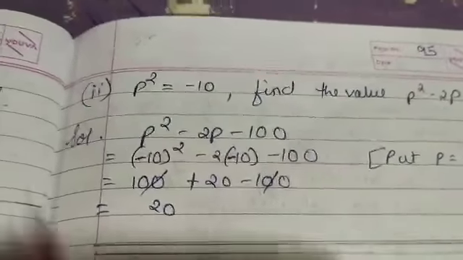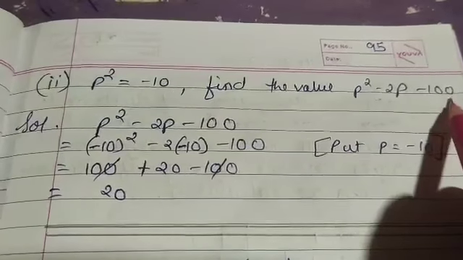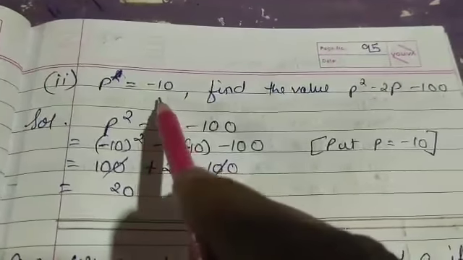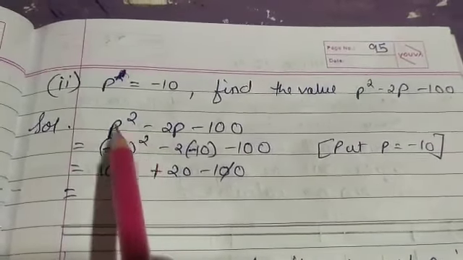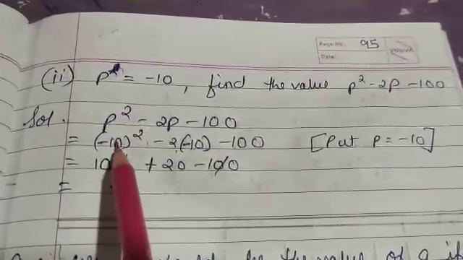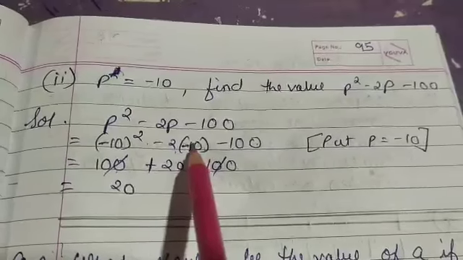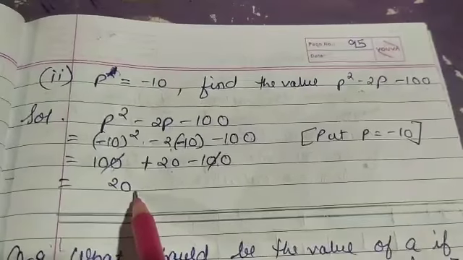See here, p square minus 10 is there. Find the value of p square minus 2p minus 100. Now dear student, here you have to substitute the value of p with minus 10, that is p equals minus 10. So in place of p you have to put minus 10. Put minus 10 over here and put the square as it is, 2 into, in place of p minus 10, and this minus 100 as it is. Then the square of minus 10 will become 100, and minus into minus will become plus. 2 tens are 20, and minus 100 as it is. Positive 100 and negative 100 will get cancelled, and you are getting 20 over here.